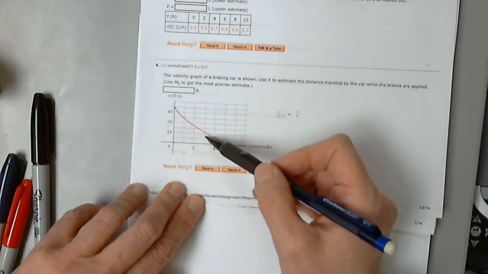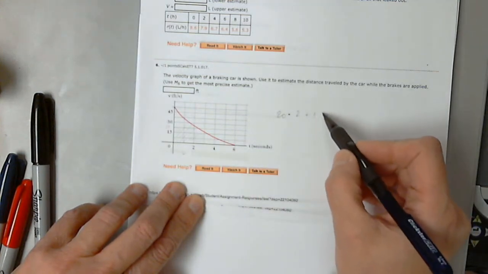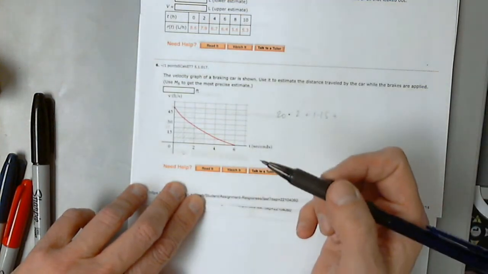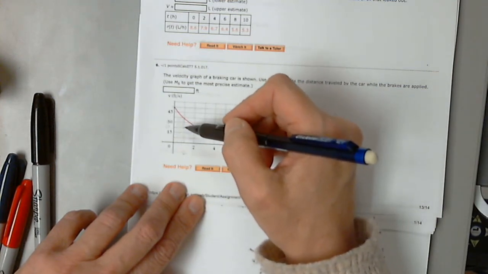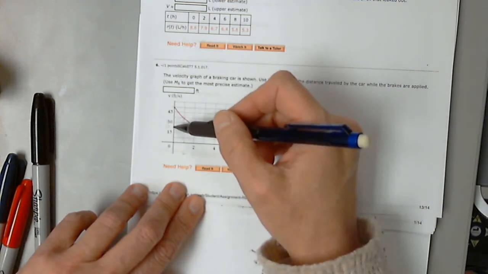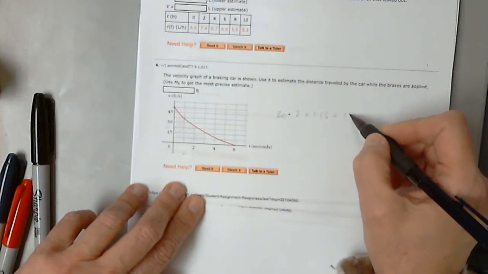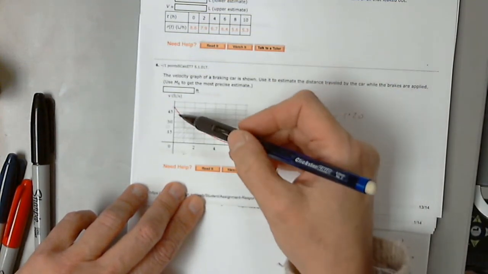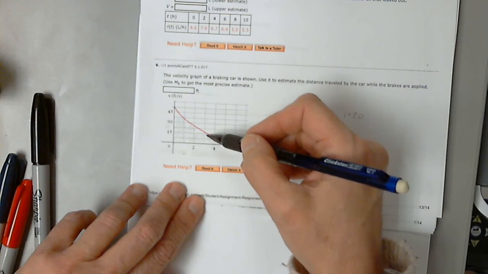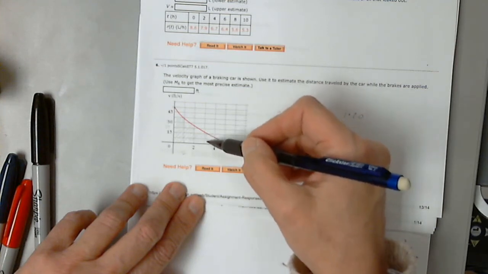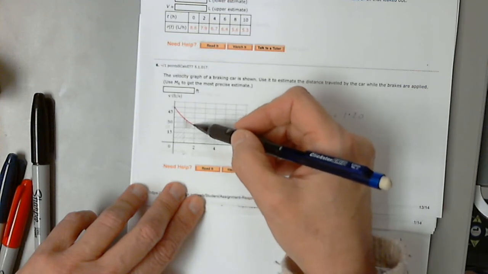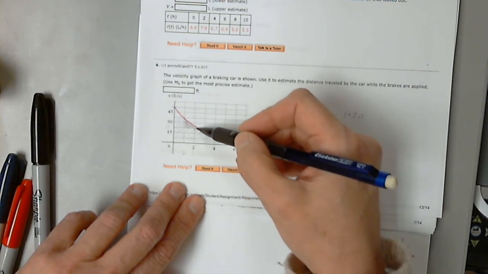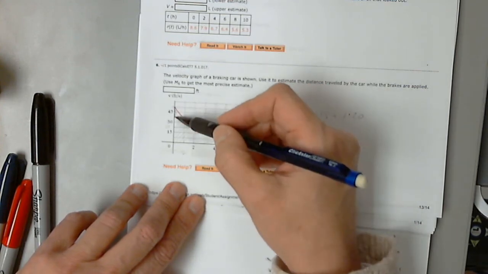I'm going to say it's 1 by 15 plus 1 times 15 plus, approximately here is also, what is it, 1 by 20. And then now I have to estimate this piece, this piece, this piece, and this one.